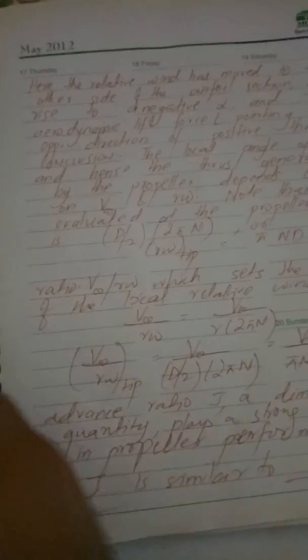So I'm just going to give you an idea, so that we can reach towards a conclusion on how we're going to discuss the propeller. That would be the last video of the reciprocating engine propeller combination.